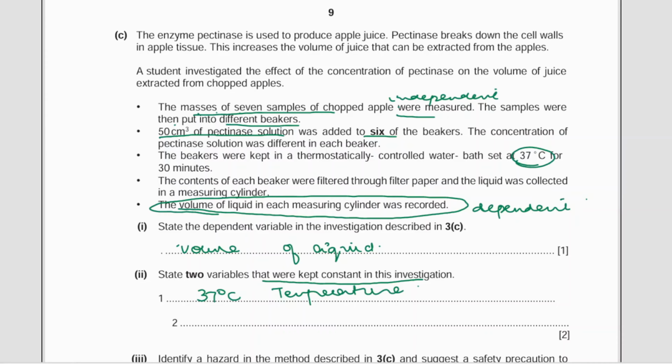What else is kept constant? No, there is something else that we have added in a particular amount. Okay, volume of pectinase. It's 50 cubic centimeter that was added.